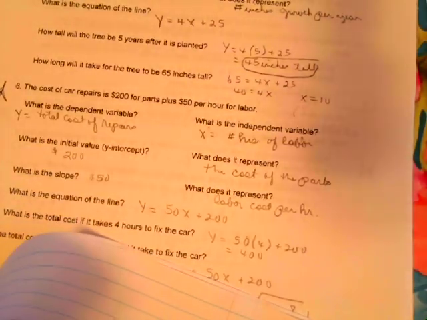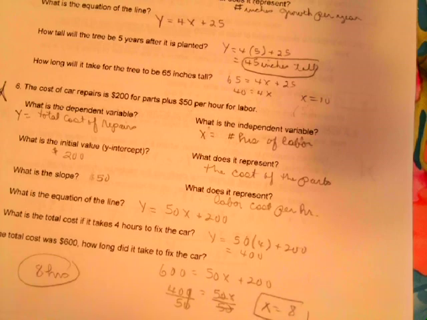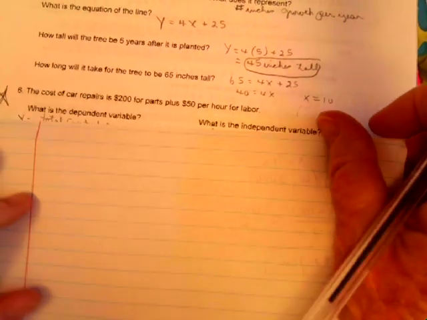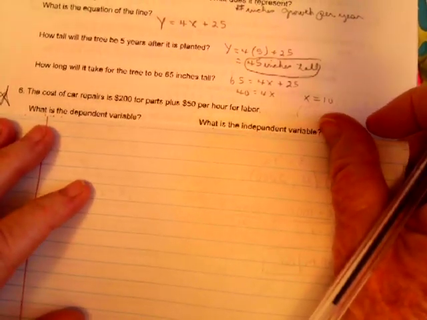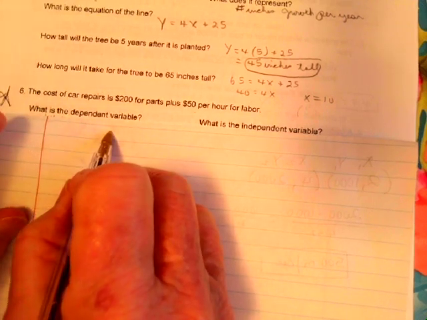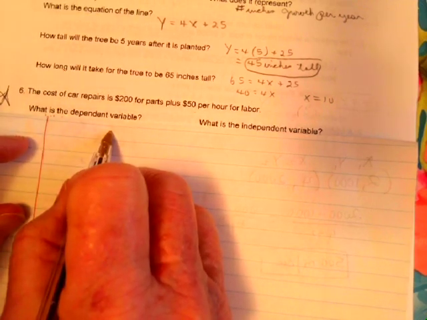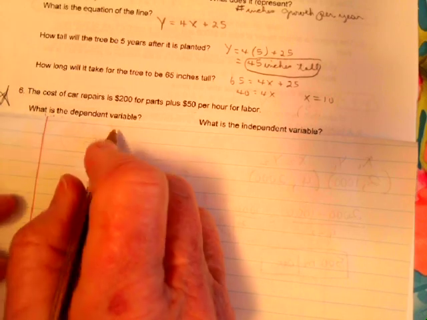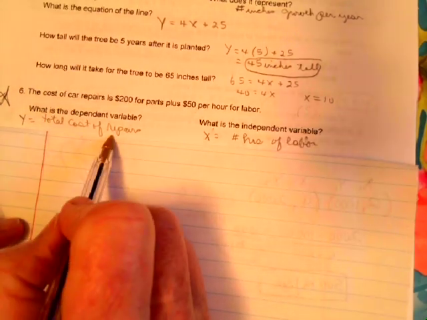On the next page of your handout, number 6. The cost of car repairs is $200 for parts plus $50 per hour for labor. What is the dependent variable? The dependent variable is the total cost of repairs.